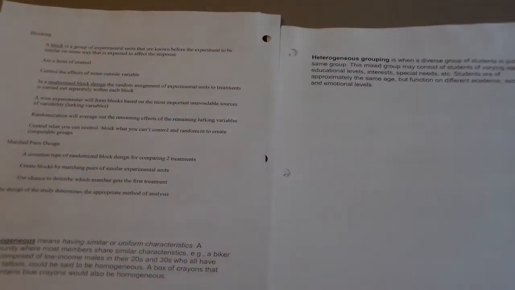So let's see if we can get through the rest of this here. What do I got left? Oh, that's it. Awesome. So actually there is something there, we don't have to do that.